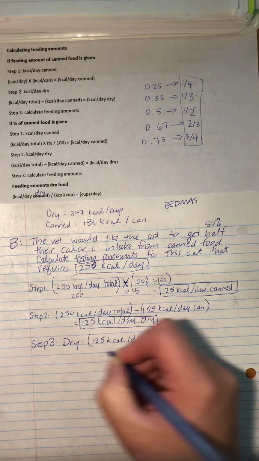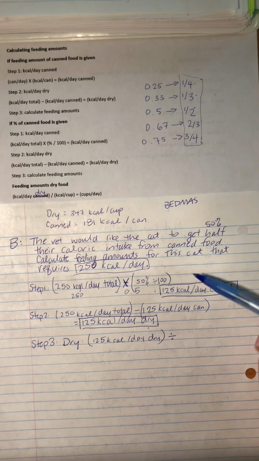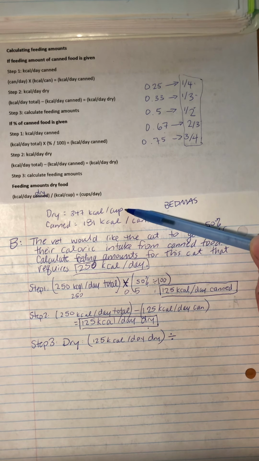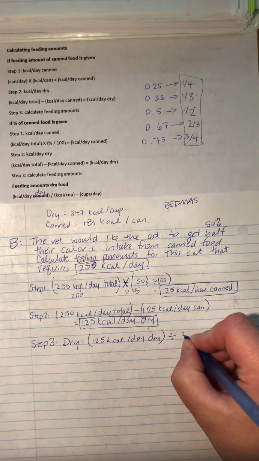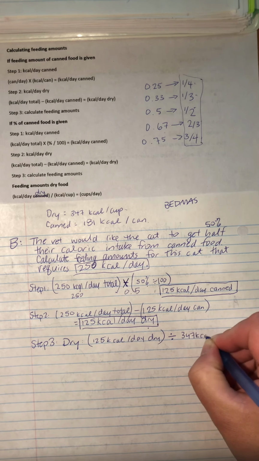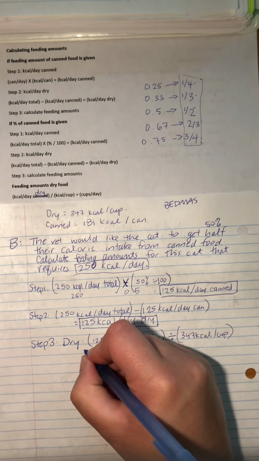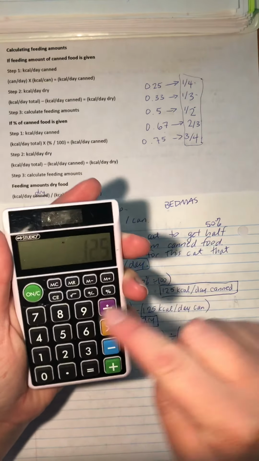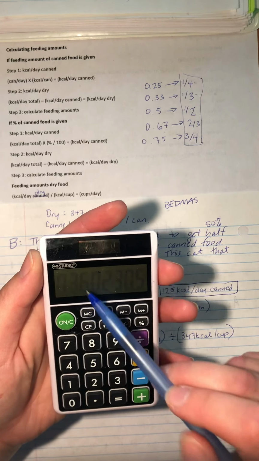And we're gonna divide that by how many kilocalories are in a cup. And we get that from the question. I just rewrote it down here so that we would have it on this side of the paper. So 347 kilocalories per cup for the dry food. So 125 divided by 347 gives us 0.36.